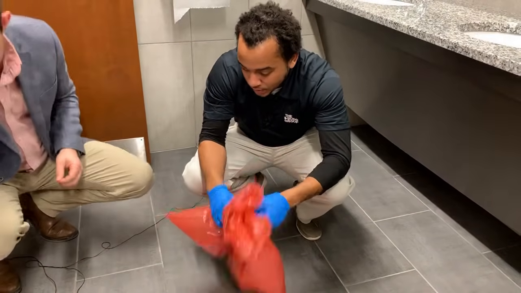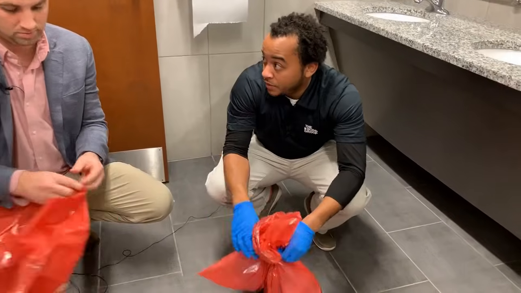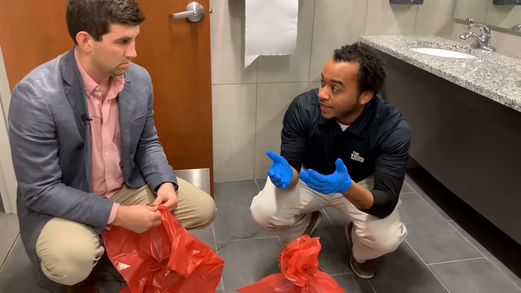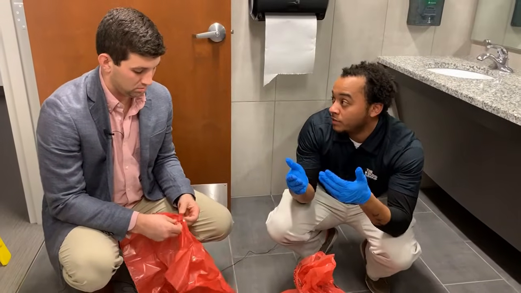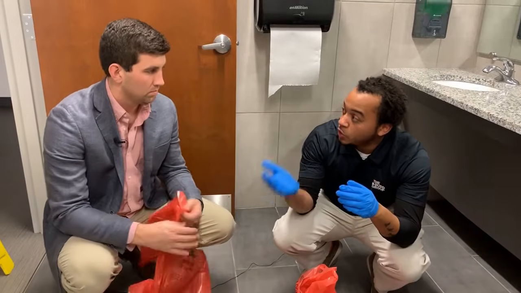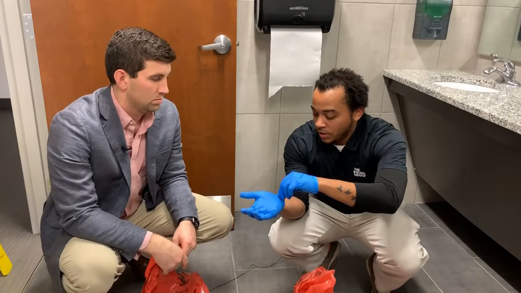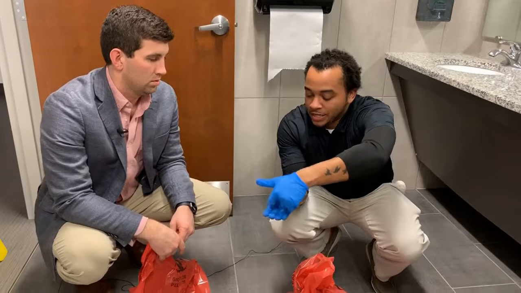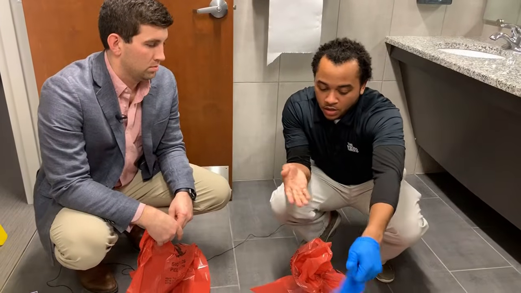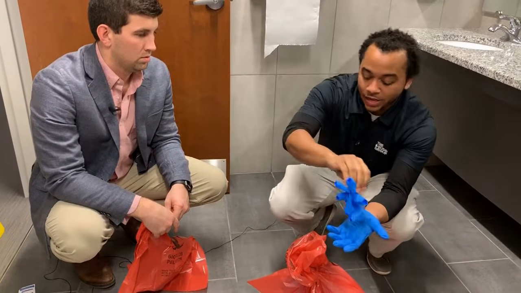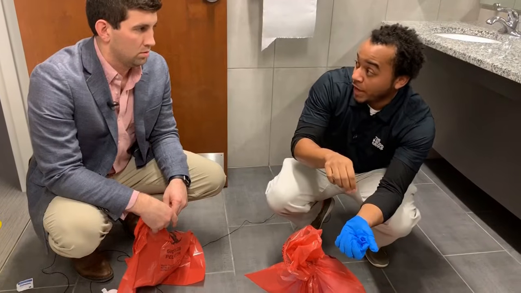And then, very imperative and important, when you're doing this last step, is how you take these gloves off. Okay? So you're going to take the first glove inside out, and you're going to place that in the hand with the glove on.